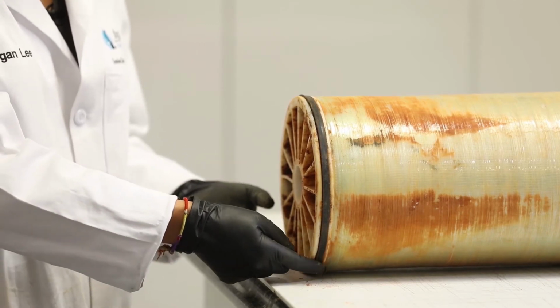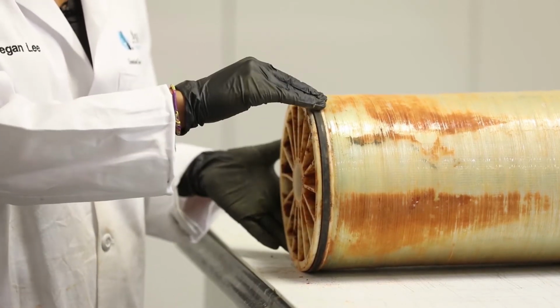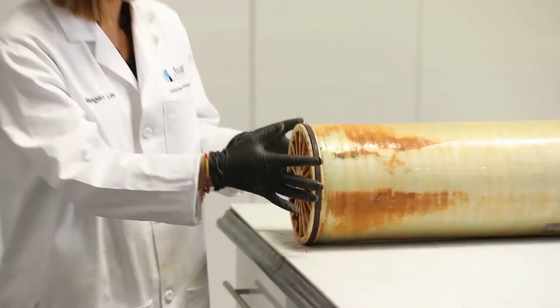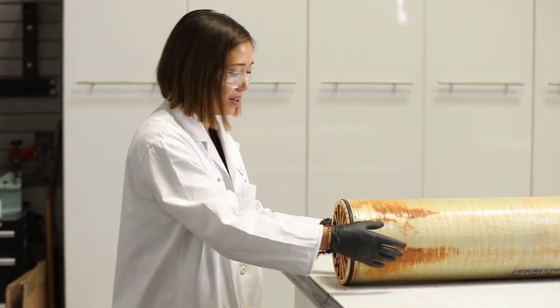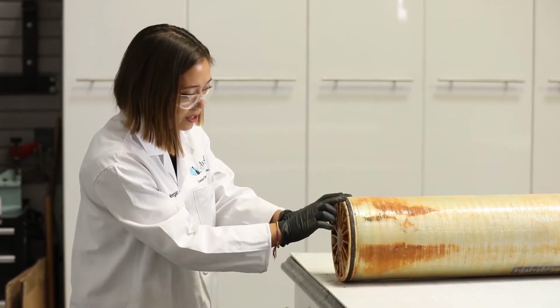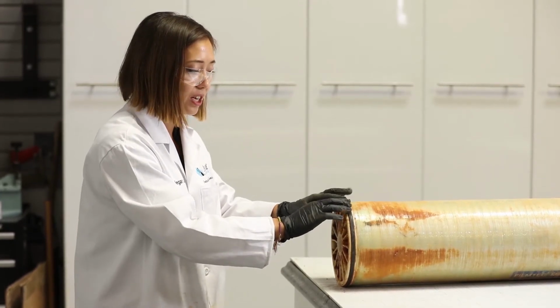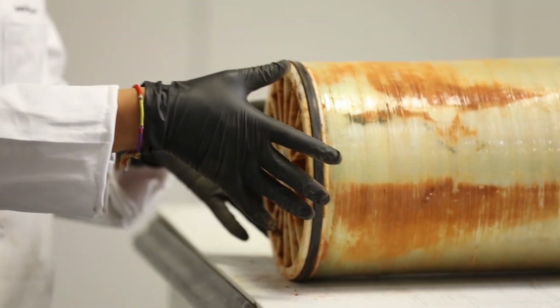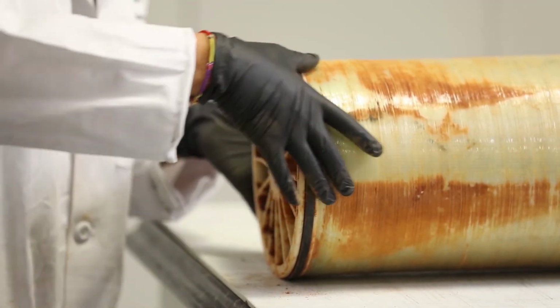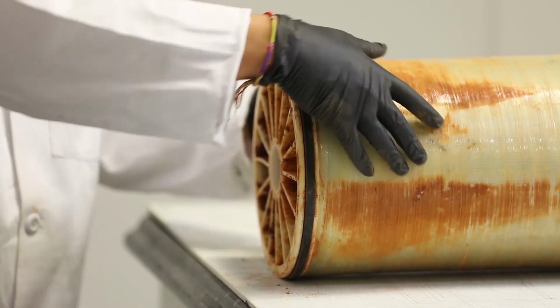The brine seal is a chevron seal which seals between the element itself and the pressure vessel, making sure that all the water passes through the element rather than around. When we look at the brine seal here, we see that there is foulant material caught on the external side of the brine seal, which means that water flow has occurred on the exterior of the element.